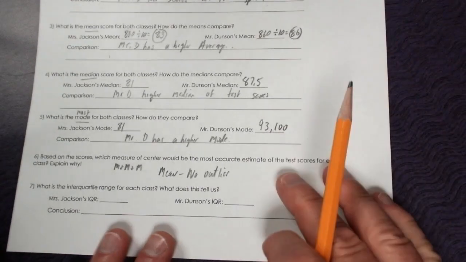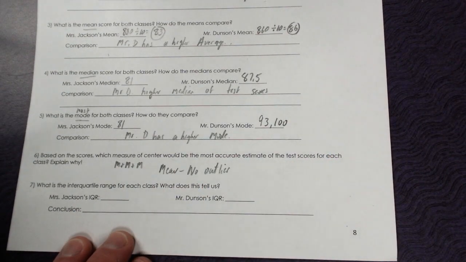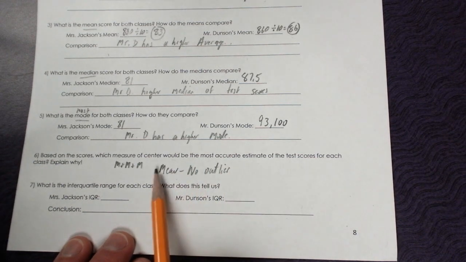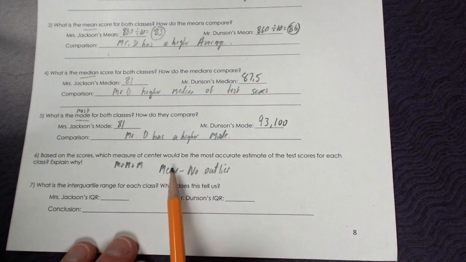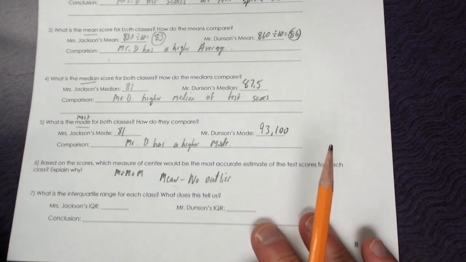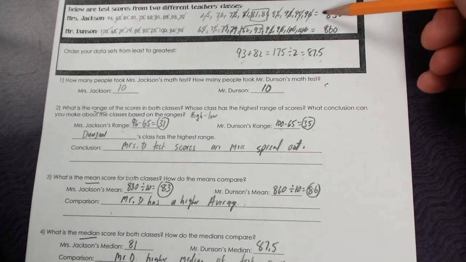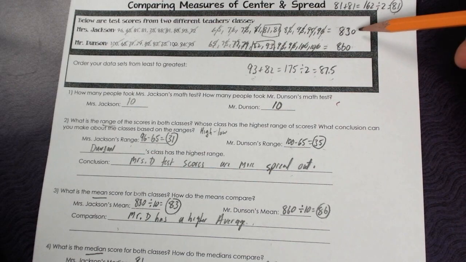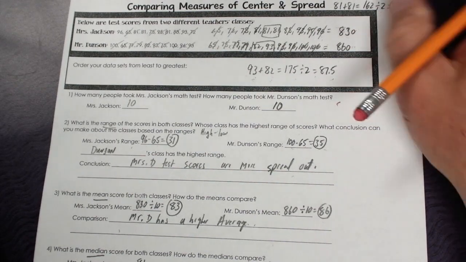So let's go back to the question again. Which measure of center would be the most accurate estimate of test scores? The mean, because there's no outlier basically. And we'll talk about question 6 throughout the next 2 days, and you'll get more comfortable with it. So let's go over what we did real quick. I took all the test scores first. I put them in order from least to greatest. I should have put it down here, but I didn't. And then I added the total for both classes, and it set me up for the rest of the questions.